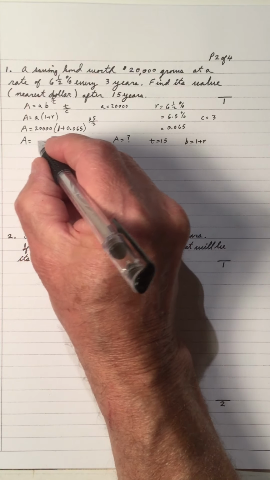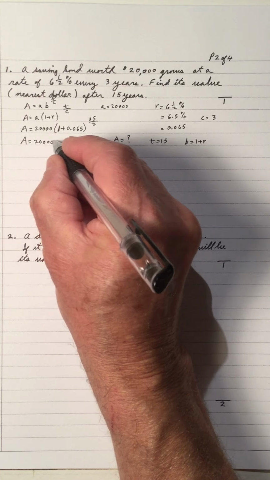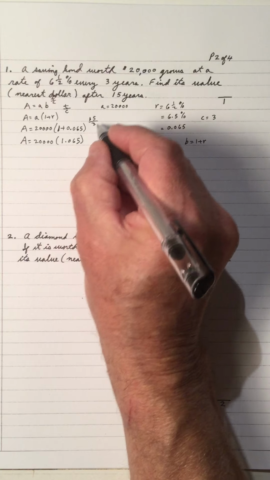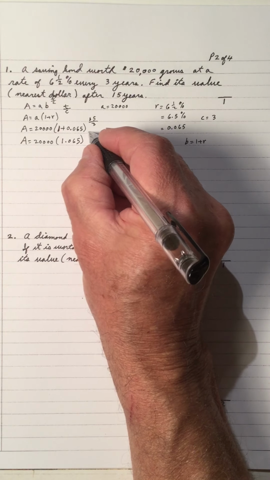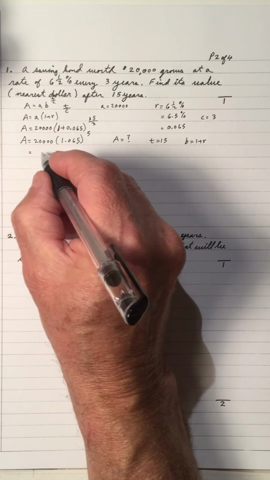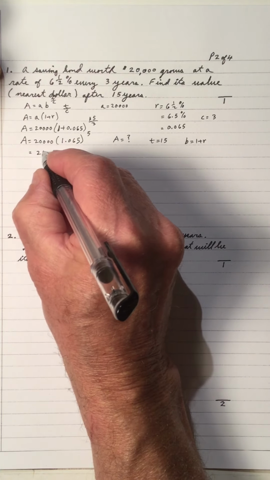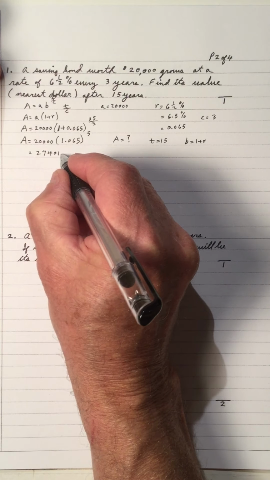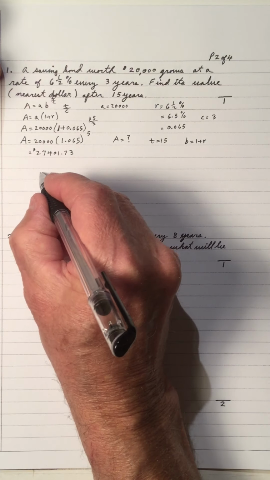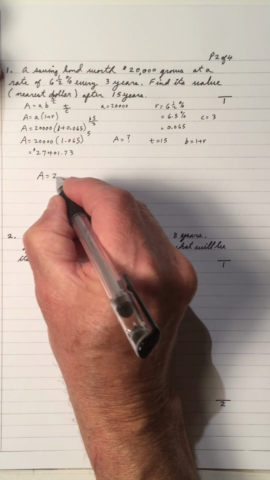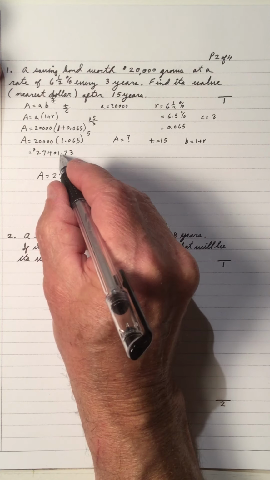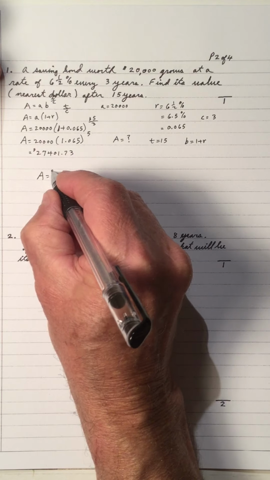So we have 20,000 times 1.065 to the power of 15 divided by 3, which is 5. If you enter that into your calculator, you will come up with 27401.73. And we said we wanted the nearest dollar, so the answer is $27,402.